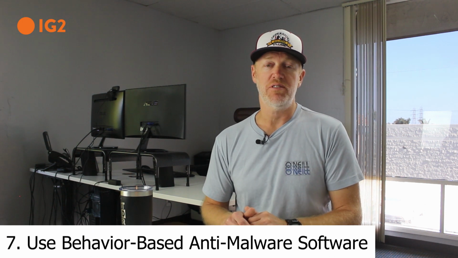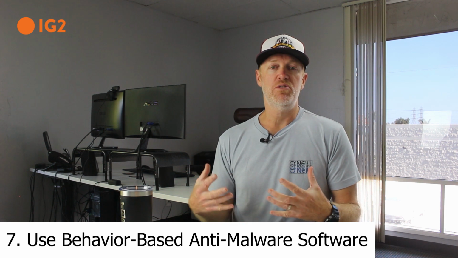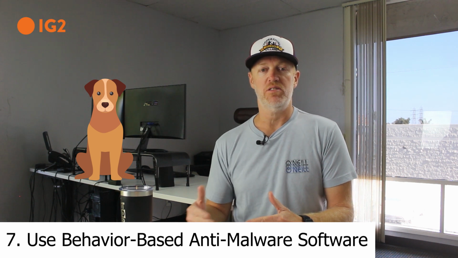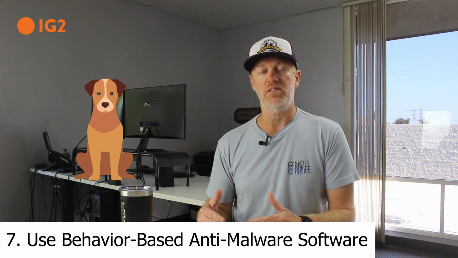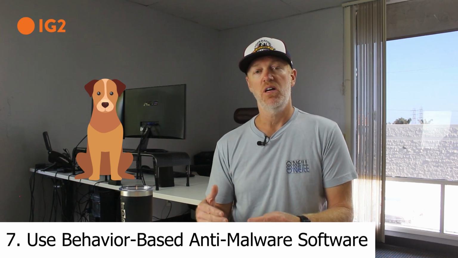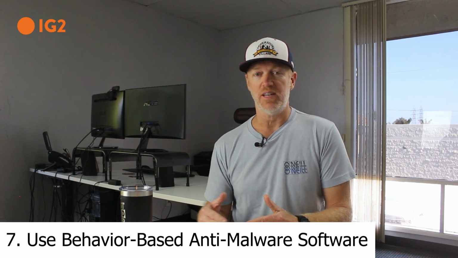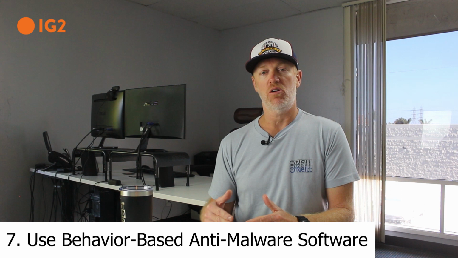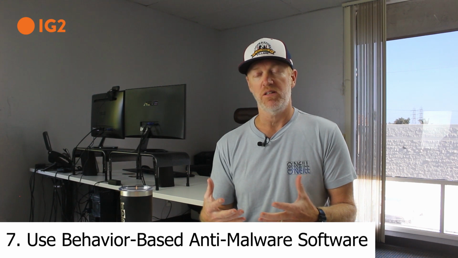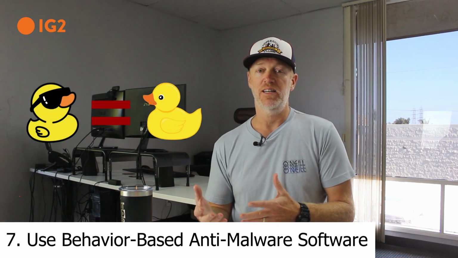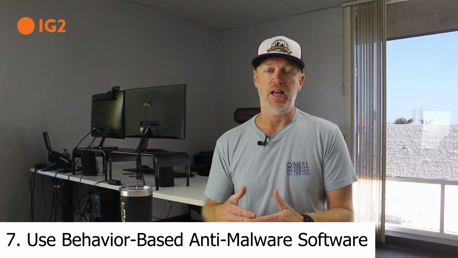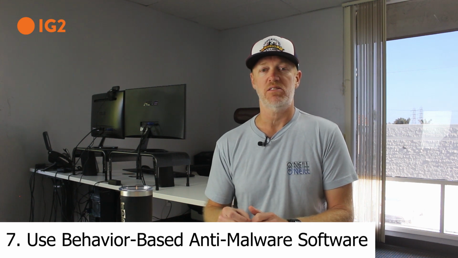And the last one, number 7, is you want to use something that is looking for malware on a behavioral basis, not just signatures. So a behavioral based anti-malware software is where it can detect malware based on the behaviors, not just the signature. Because if one tiny thing is changed in the malware signature or updated, it's not going to detect that malware if it's just looking for signatures. But if it's behavioral based, kind of if it looks like a duck, talks like a duck, it's a duck, right? So if it looks like malware, acts like malware, it's probably malware, and it'll automatically shut that down. So that's the last thing you want to add in there.